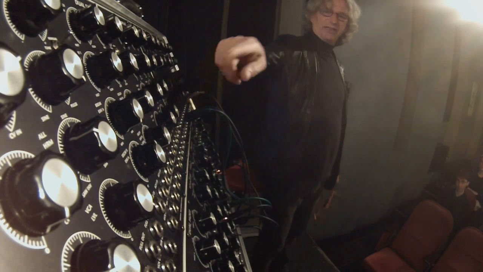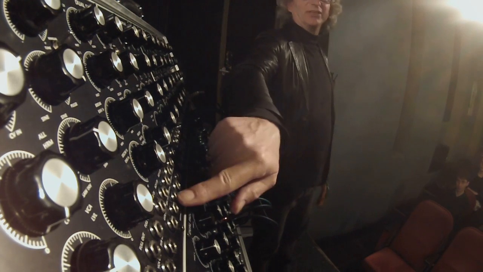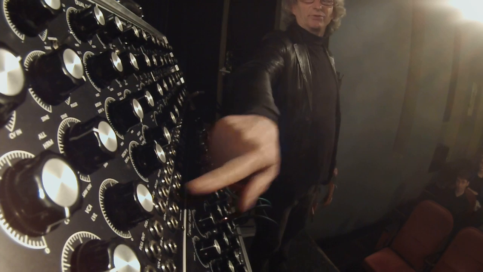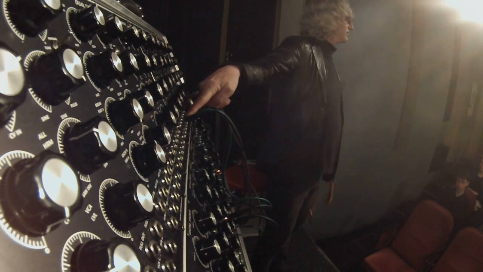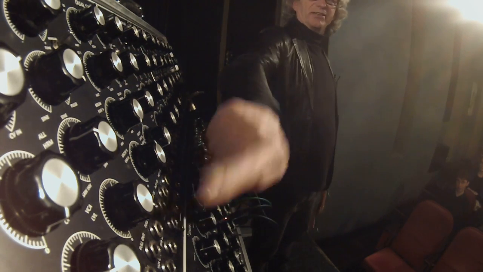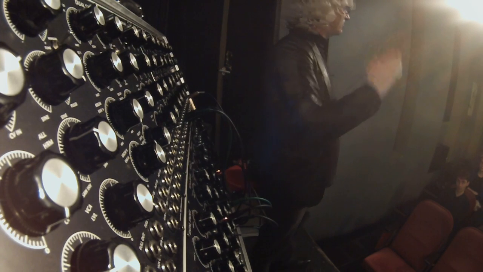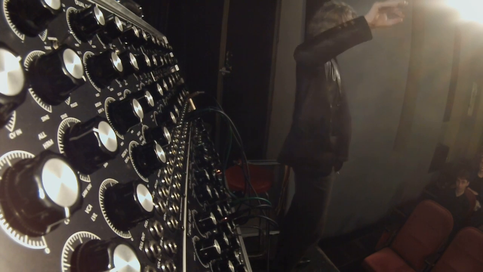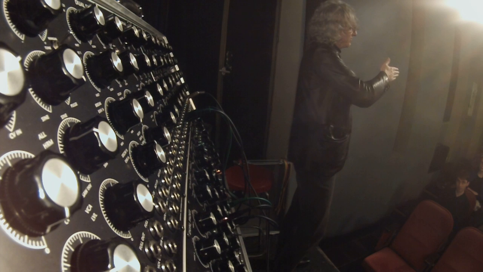generator, putting it first into another sample and hold, and output the output of that sample and hold into this gate. And I would clock that other envelope generator with a fixed clock, then I would actually synchronize these clusters to that fixed clock.